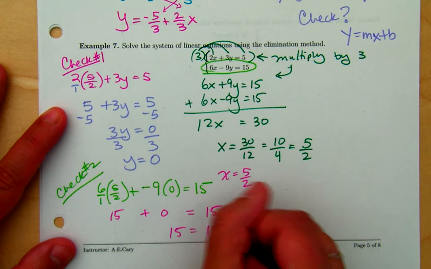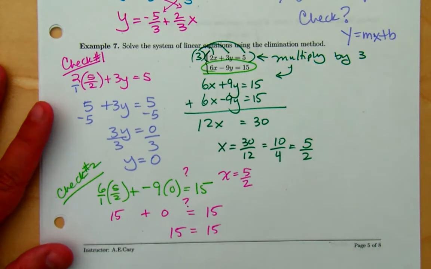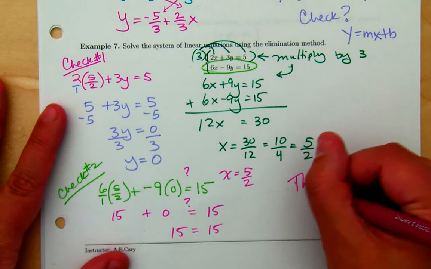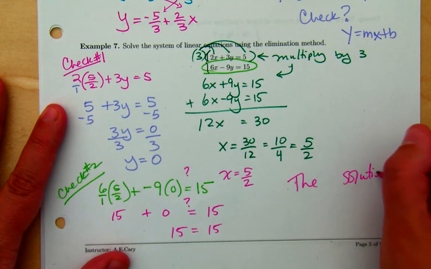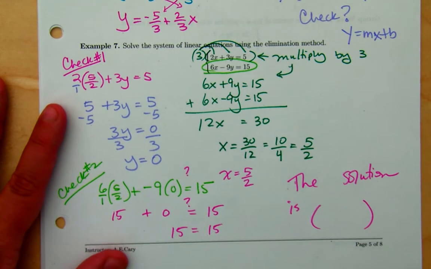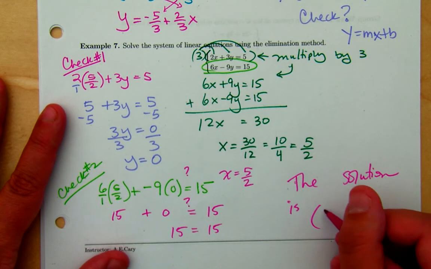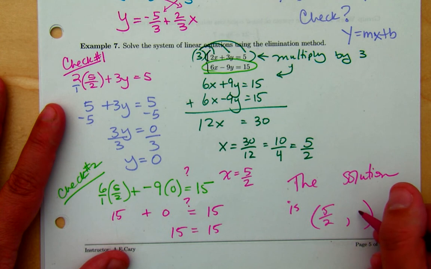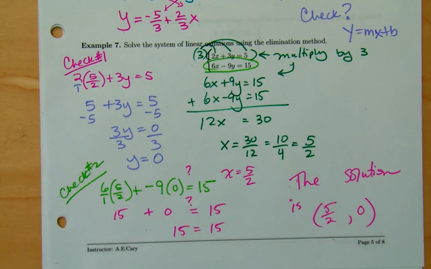15 equals 15. For this one, I put the question mark because since I'm plugging in both numbers, I don't know if it's going to work. And then finally, I'll say the solution is, what is the solution? 5 halves, comma, 0. So we got y equals 0.